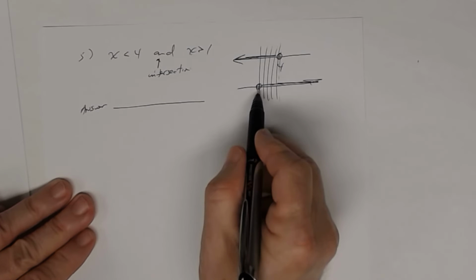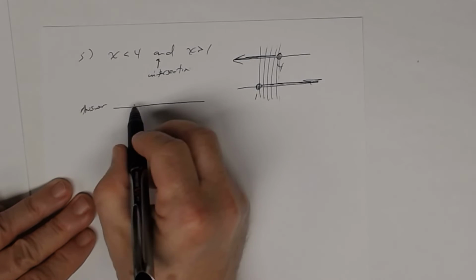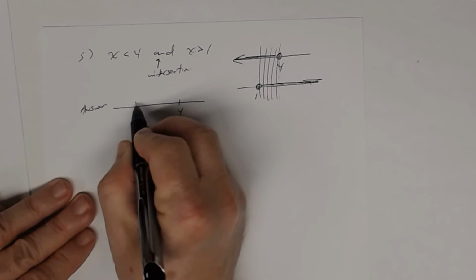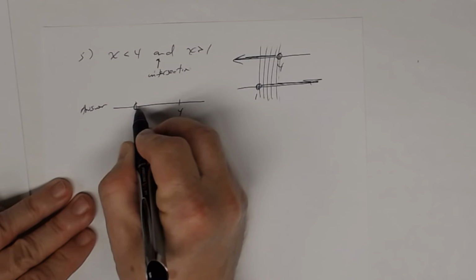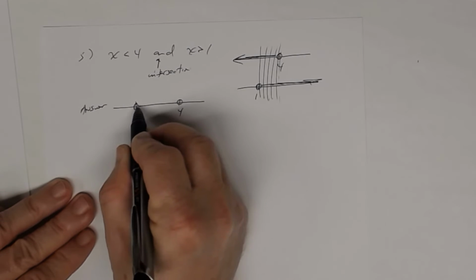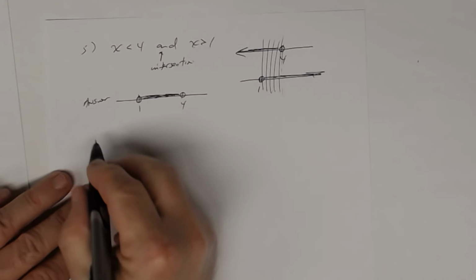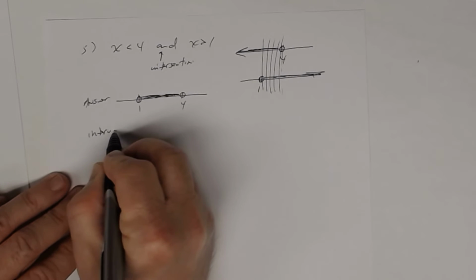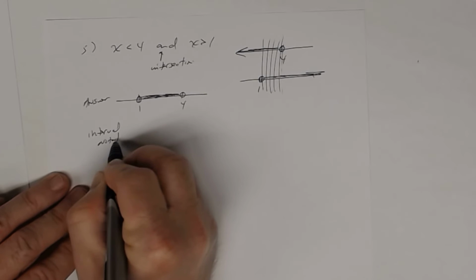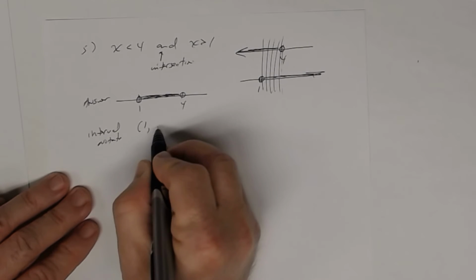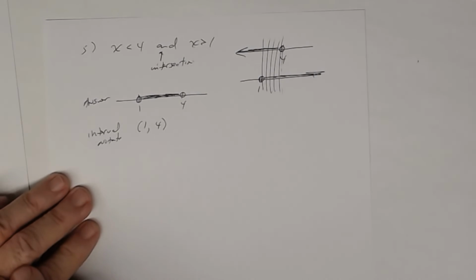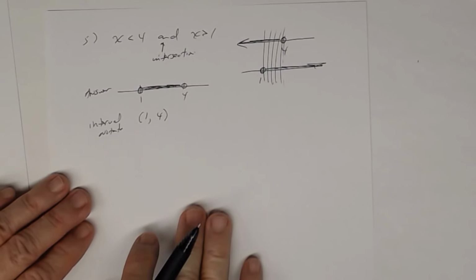on one number line will be from 1 to 4, open circle or parentheses. It does not matter which one you use, but both of them are open circles. And there's your graph. All right, and so in interval notation, you're going to say parentheses 1 all the way to 4 parentheses. And so that's the answer there.